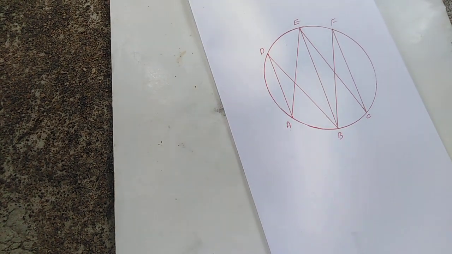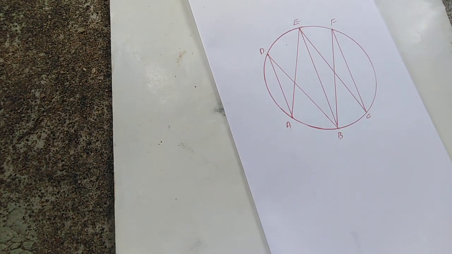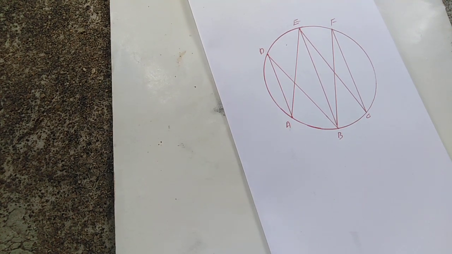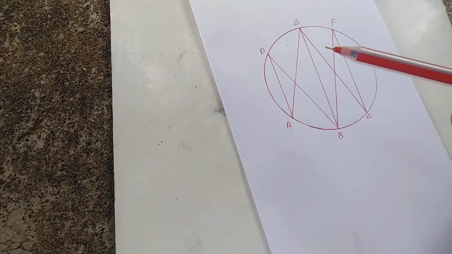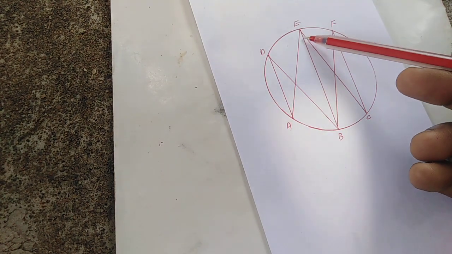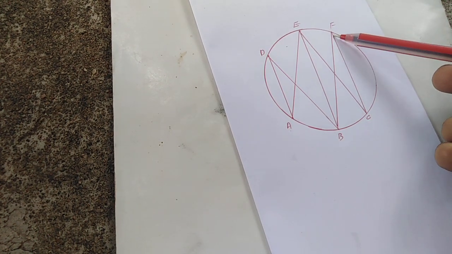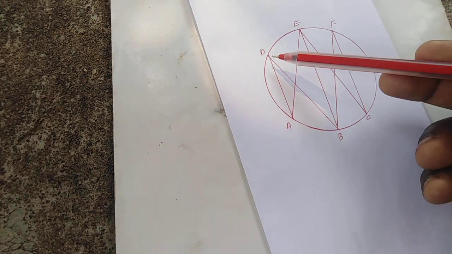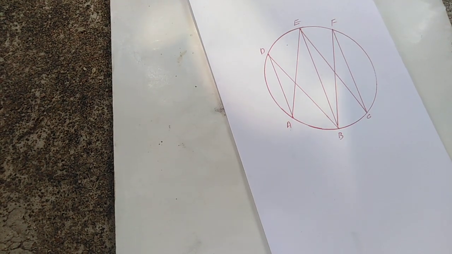Angles on the same segment, angles on the same circumference, on the same arc, are equal. If this is 2, this is also going to be 2. If this is 10, this is going to be 10. If this is 50, this is going to be 50. That is the second law.